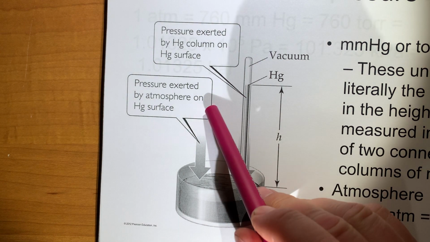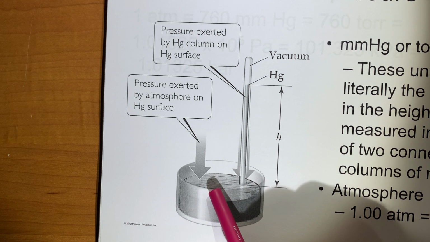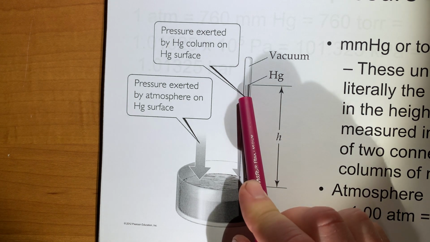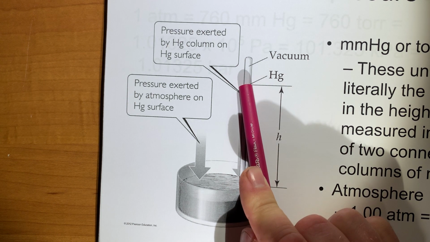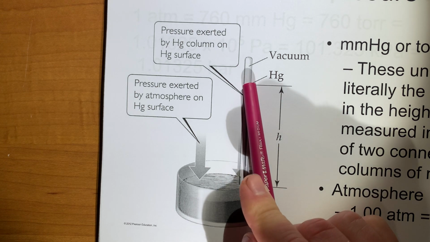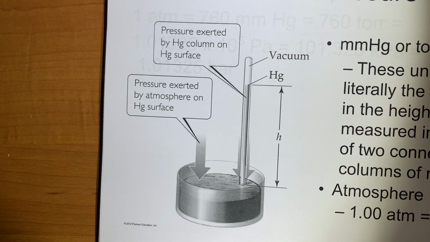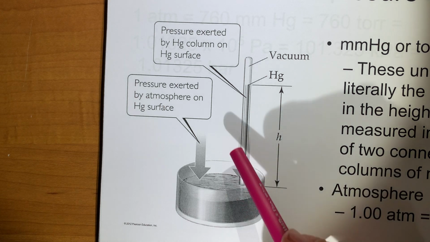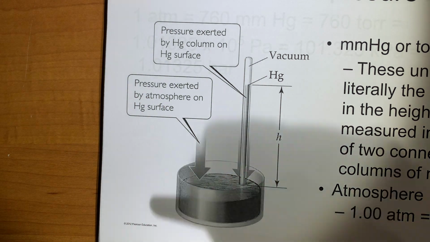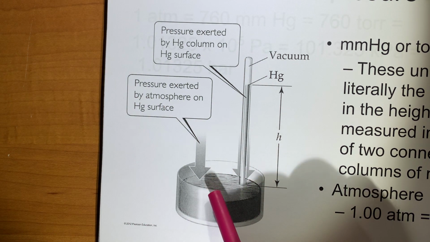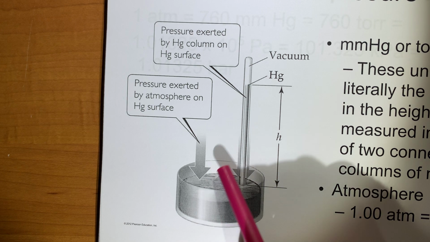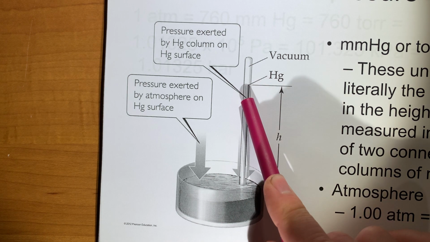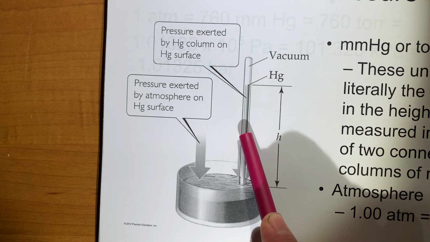As pressure increases on this pool of mercury, it actually forces the mercury up the tube. And so the higher the mercury is up this tube, the higher the pressure is in the atmosphere. As pressure decreases in atmosphere, it provides less pressure on this pool of mercury, allowing for this mercury to go on down the tube, okay?